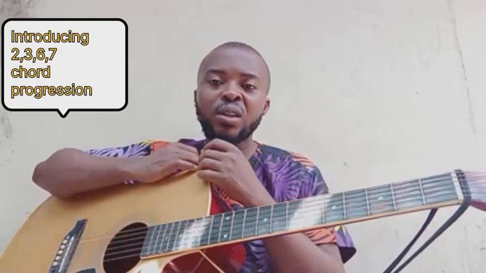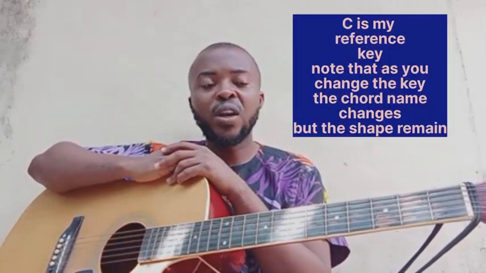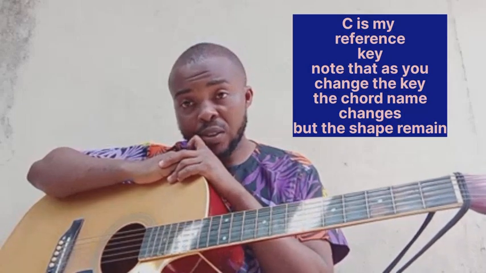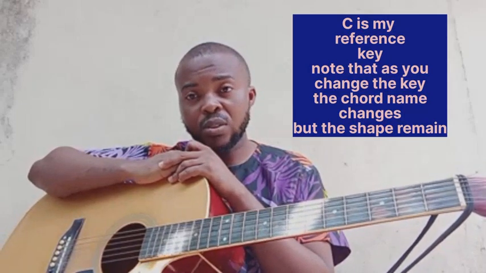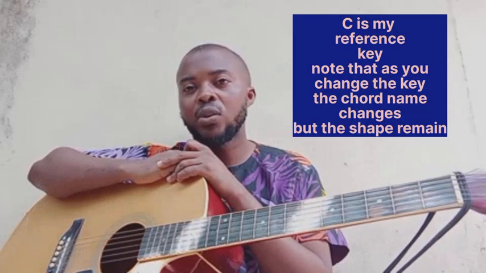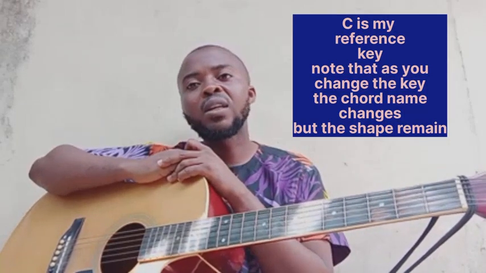All these chords that I'm mentioning, you find them in the key of C. Okay, so as you play each of the chords for the key of C, they have their names.